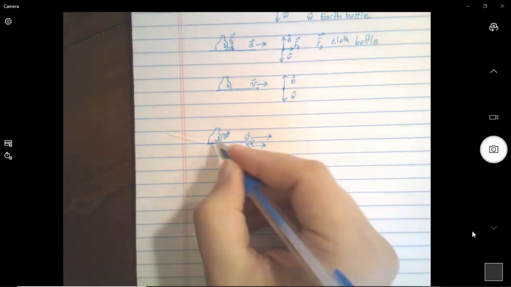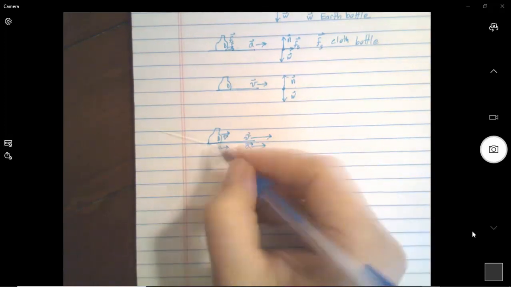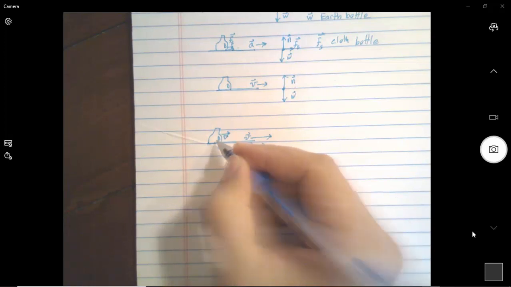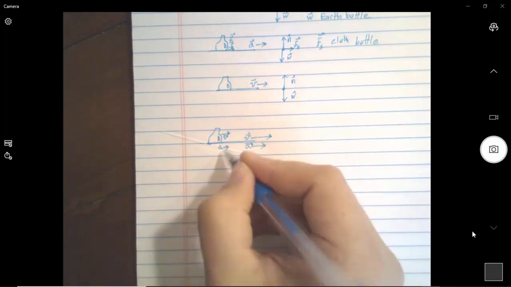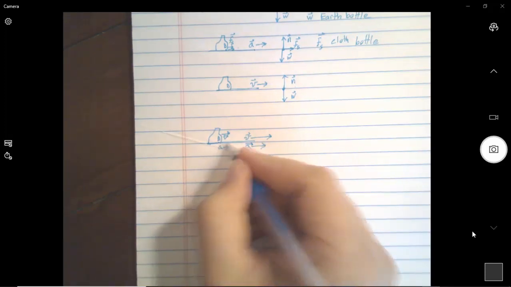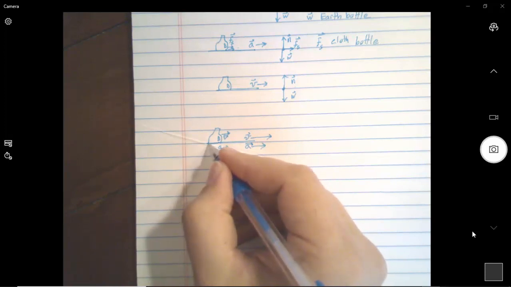So, if we look at the bottle and we see it did move, how could we explain the motion of the bottle? Well, the cloth is still rubbing against the bottom of the bottle.